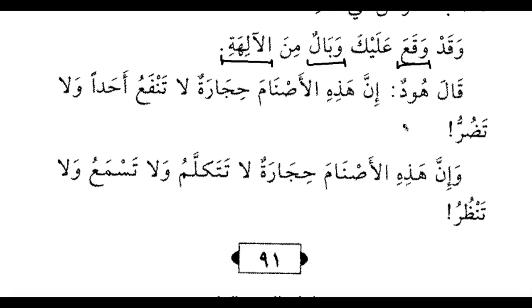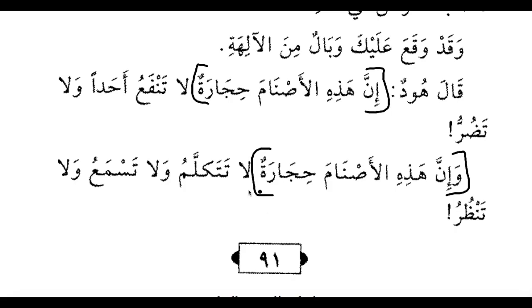Like their idol gods. قال هود إن هذه الأصنام حجارة. Indeed these idols are stone. لا تنفع أحدا ولا تضر. They do not benefit anyone, and they do not harm. وإن هذه الأصنام حجارة, and that's kind of a repetition of what's already been said here. And indeed these idols are stone. لا تتكلم ولا تسمع ولا تنظر. They do not speak, and they do not hear, and they do not look at anything.